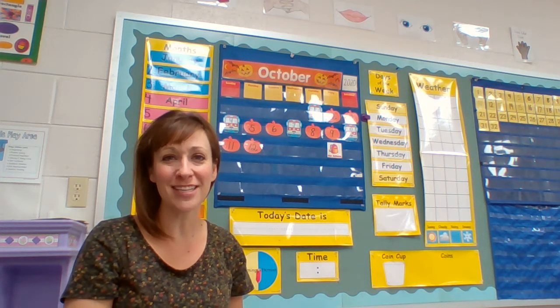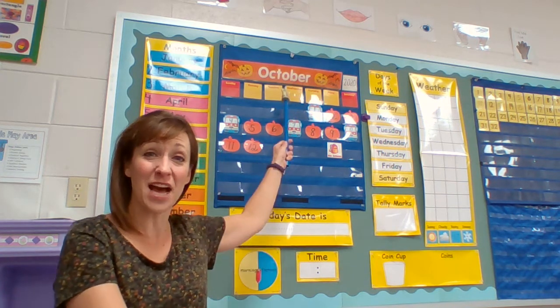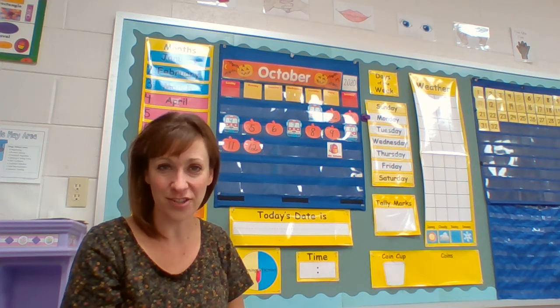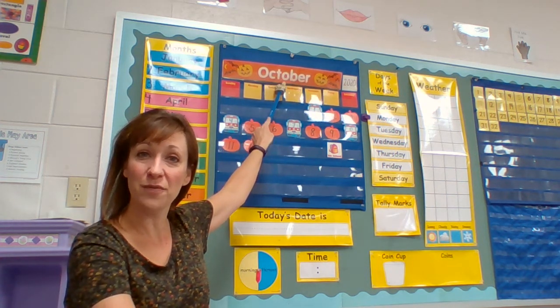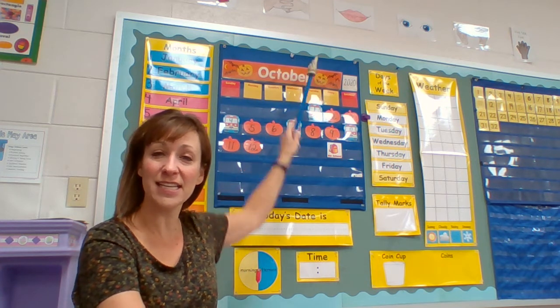We are going to start with calendar and then get into some math later. But let's look at the top of our calendar. What month are we in? October. And you've told me that it has 3 syllables, but let's count how many letters it has. Ready? 1, 2, 3, 4, 5, 6, 7.